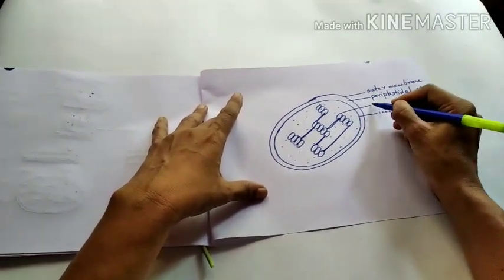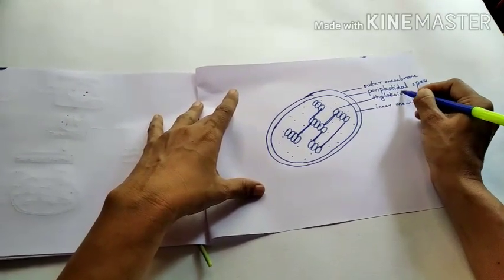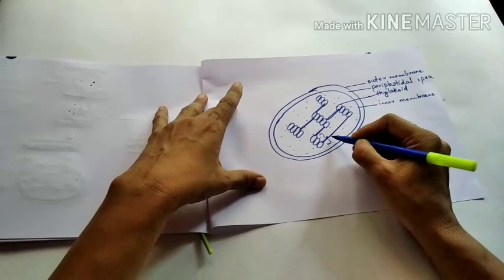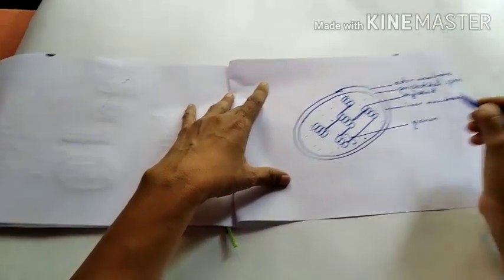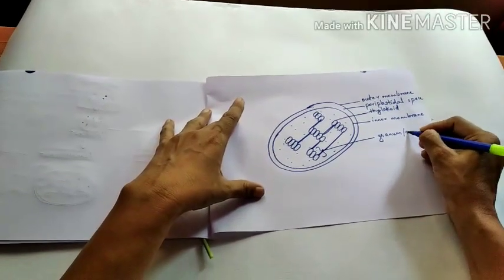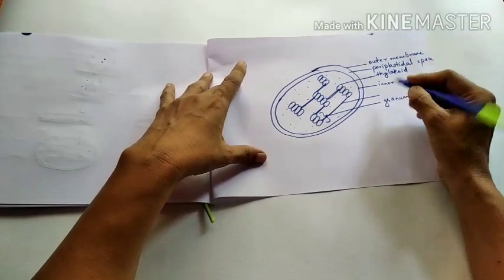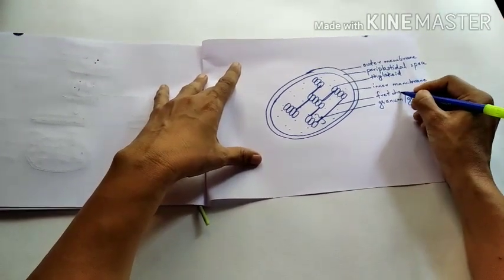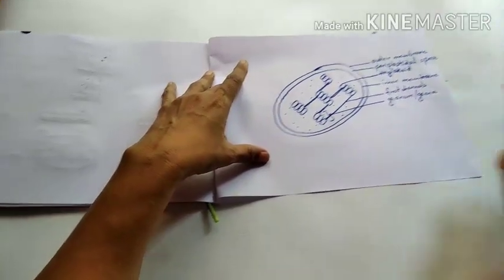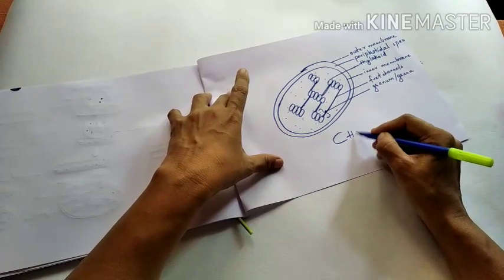One single structure, thylakoid, a stack of the thylakoid called a granum, plural grana. The grana connected by Fret channels. This is the structure of a chloroplast.